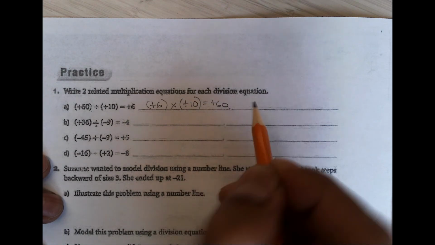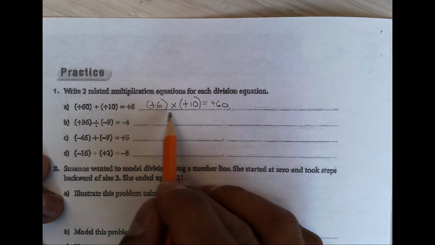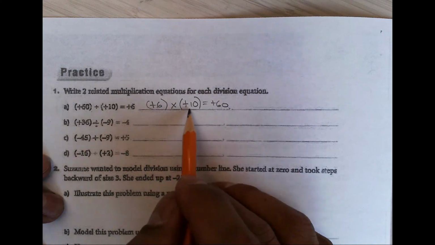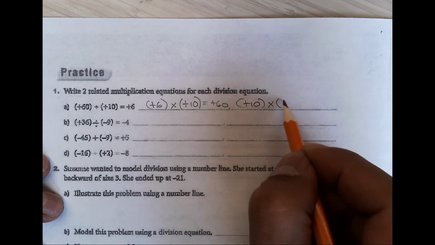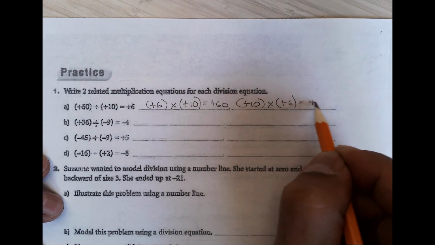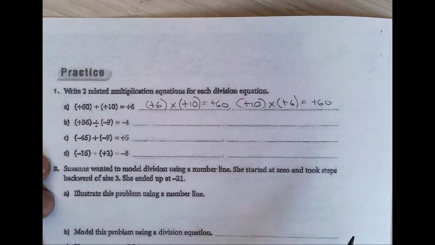That's all they're asking you to do there. And the second multiplication would just be switching around these 2 factors. Positive 10 times positive 6 equals positive 60. Okay? That's all they're asking you to do in that question.